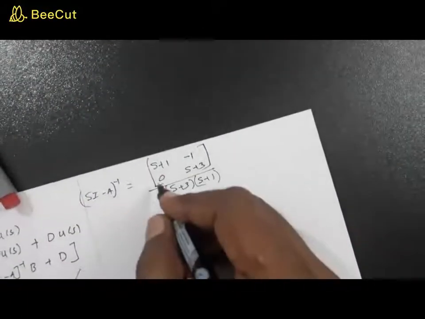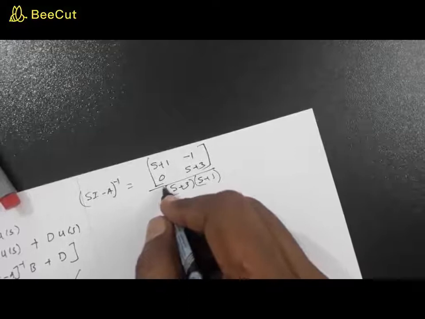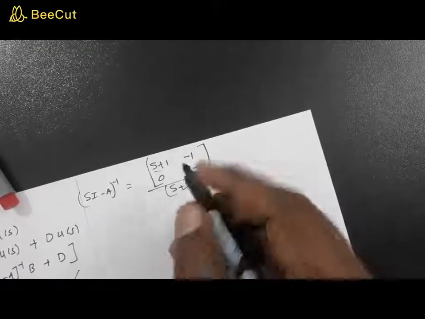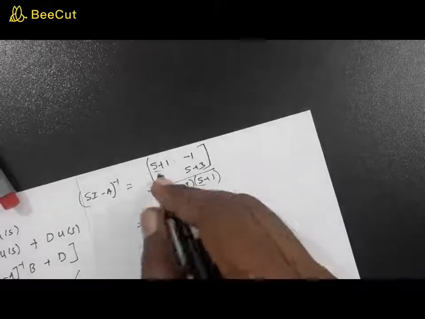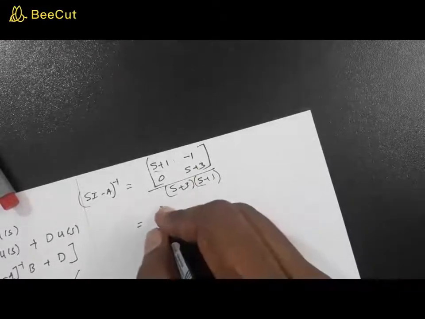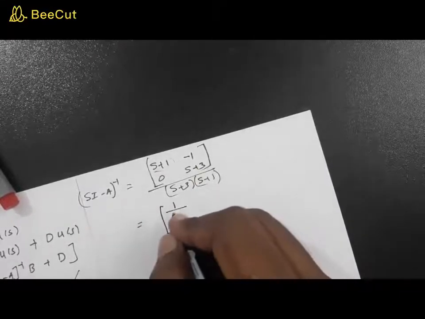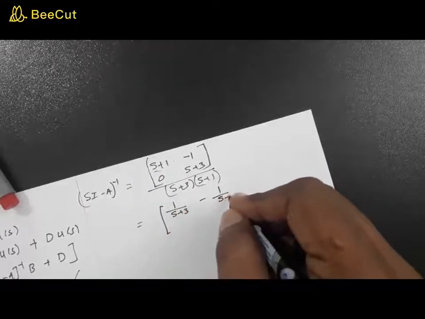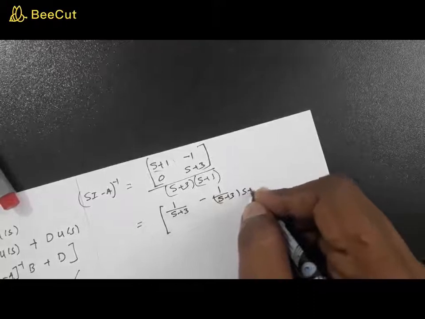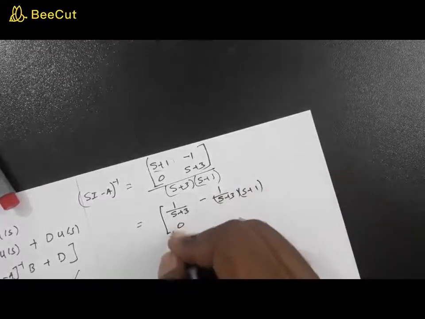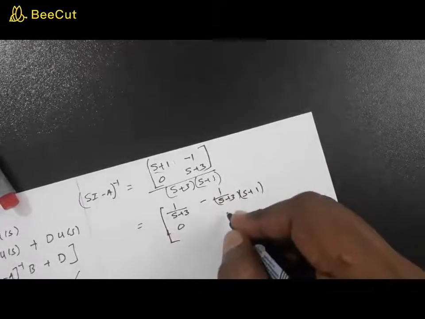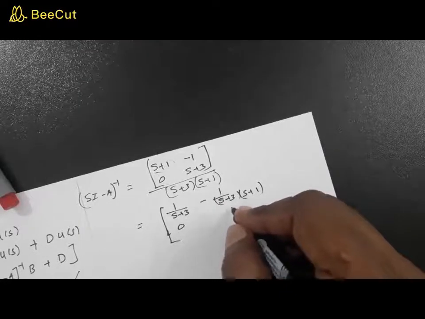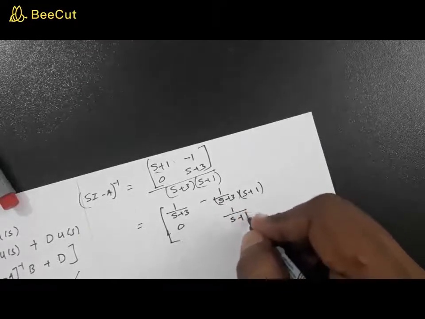Now, since it is a determinant, you can divide each element by this determinant, so the matrix becomes 1 by S plus 3, minus 1 by S plus 3 into S plus 1, this is 0, and the last element will be 1 by S plus 1, right?